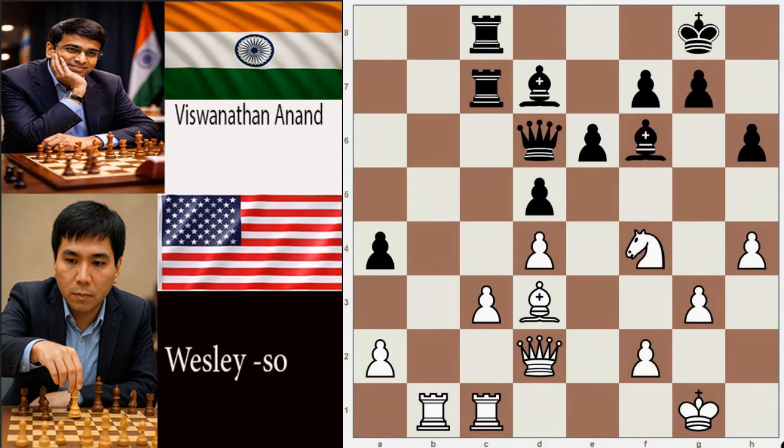Anand pushes the a-pawn to a4, gaining further space and fixing Wesley's queenside weaknesses for later attack. Wesley retreats the bishop to f1, preserving it while preparing to maneuver defensively around the changing position. Anand places the queen on a3, invading aggressively and creating immediate pressure against Wesley's exposed queenside structure.